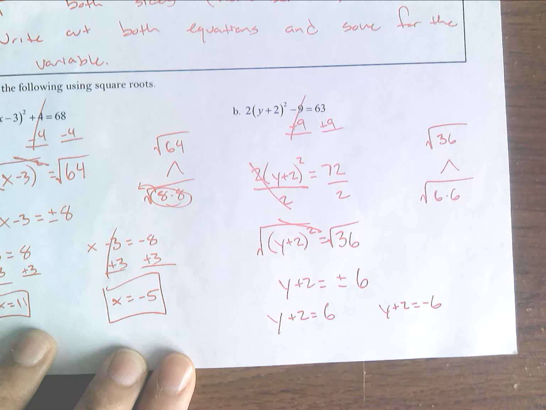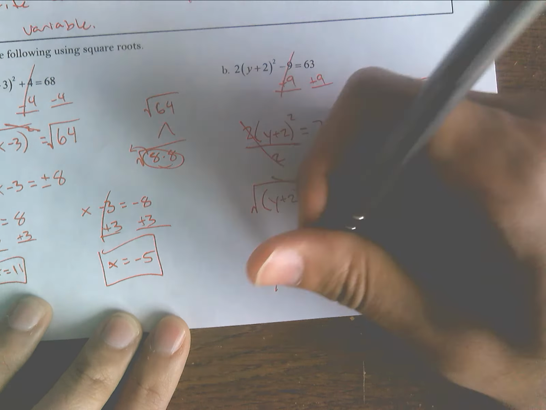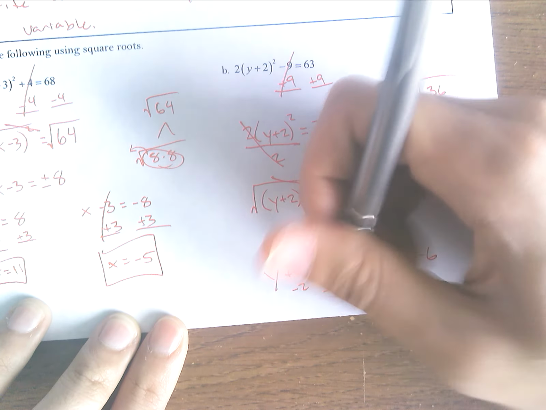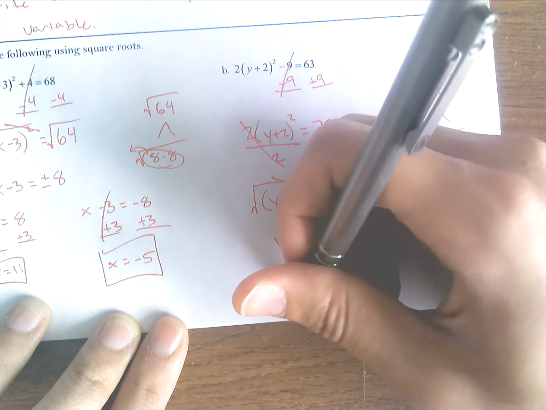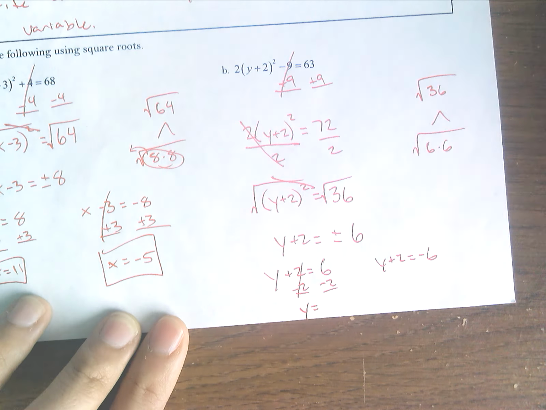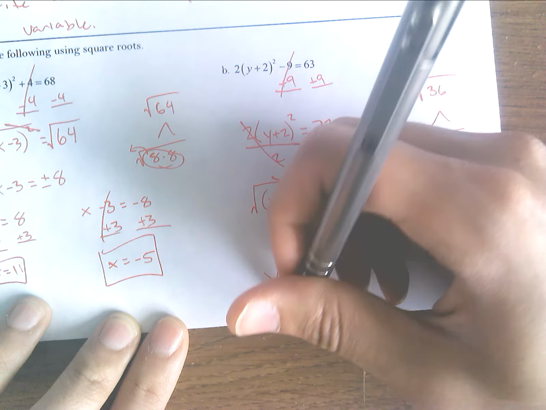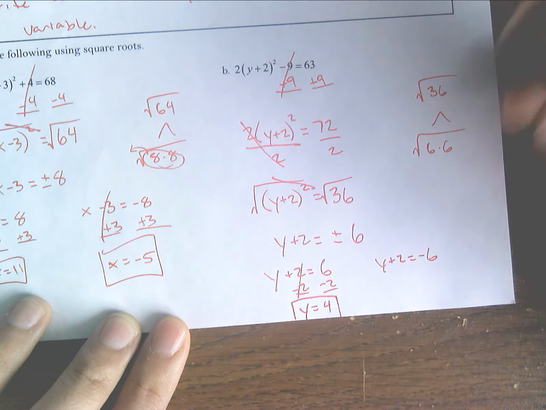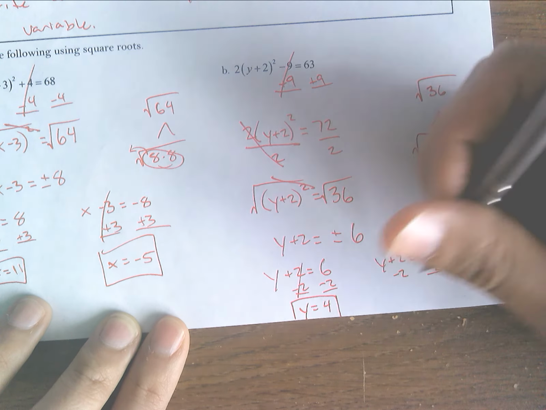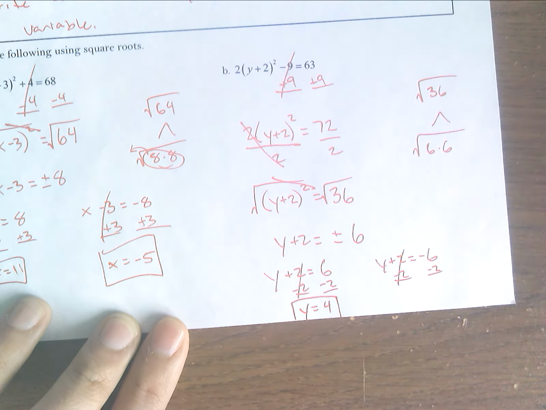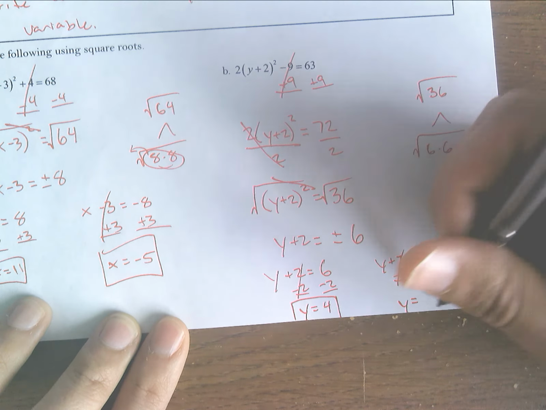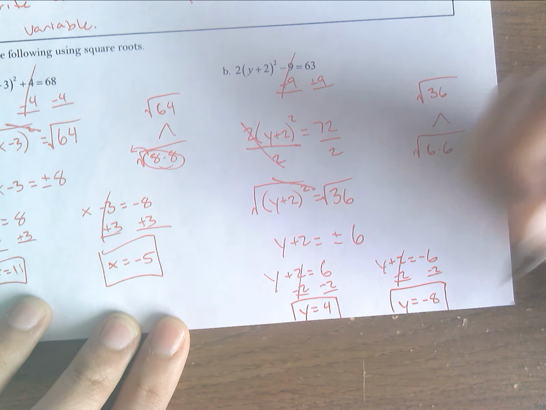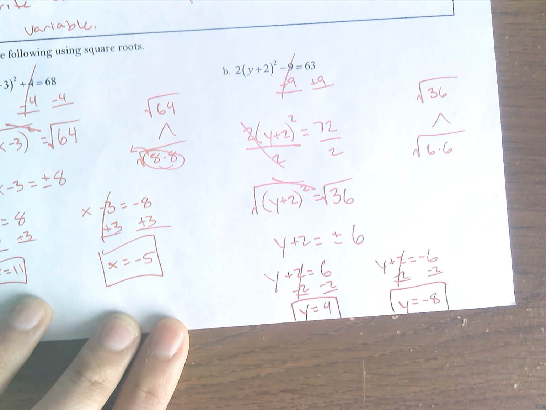Now we got to solve each of these equations. We're going to subtract 2 from both sides, and we're left with y equals 6 minus 2 is 4. So we have one solution, y equals 4. And then we're going to subtract 2 from both sides, and we have y equals negative 8. So those are our two solutions, 4 and negative 8.